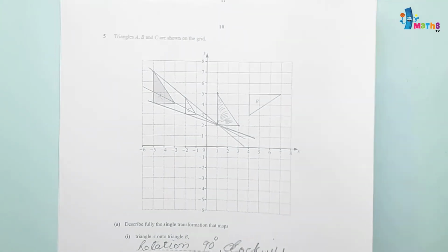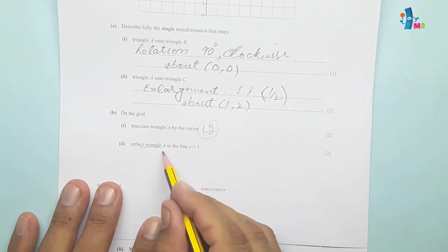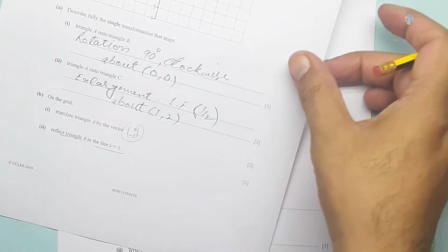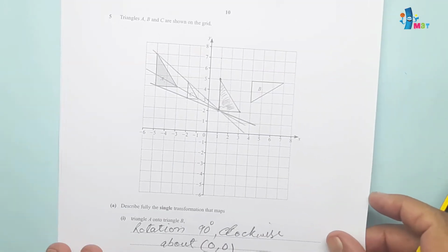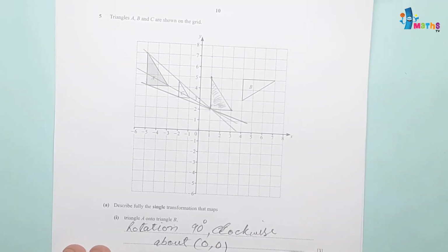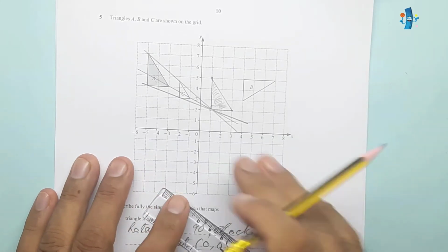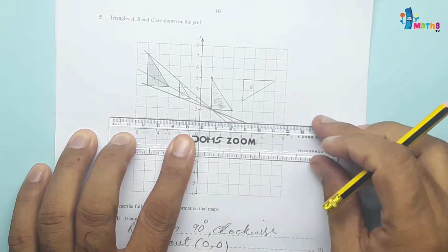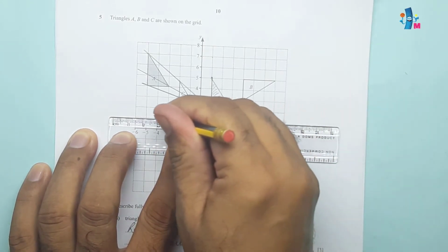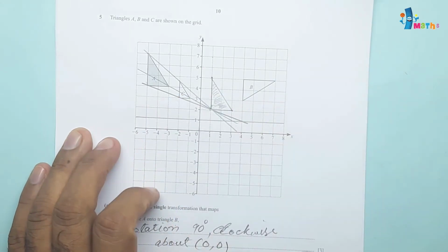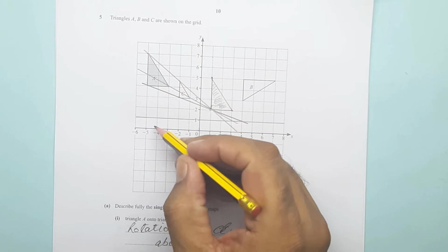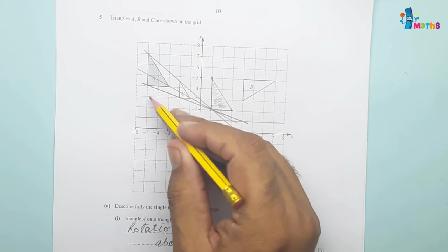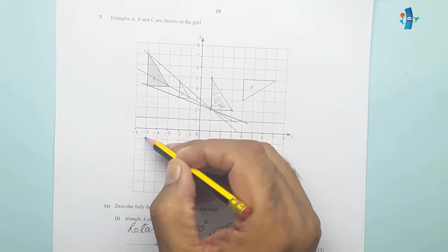Then B2, second part: reflect the triangle A in the line y is equal to 1. Y is equal to 1 is which line? We'll draw the y is equal to 1 line, and y is equal to 1 is this line. We have to reflect A. We'll check the distance from this line, 1, 2, 3 units, so from here also 1, 2, 3 units.